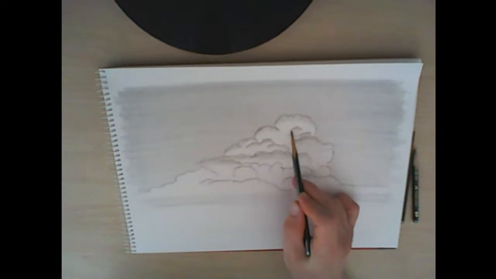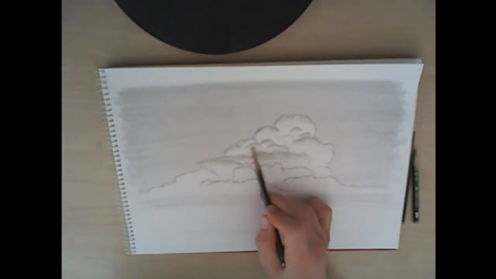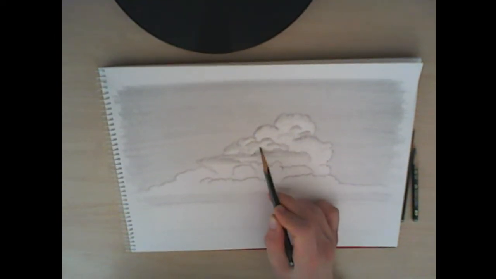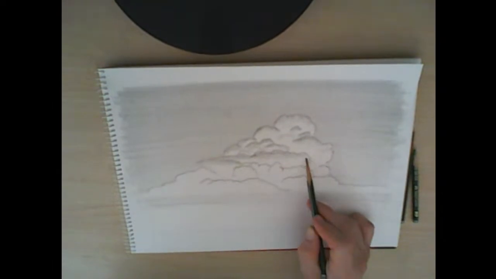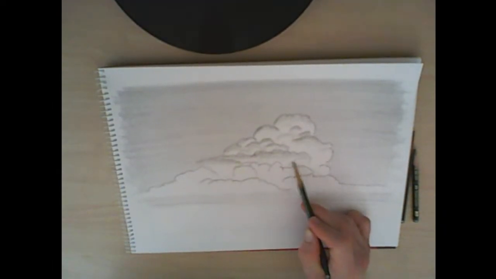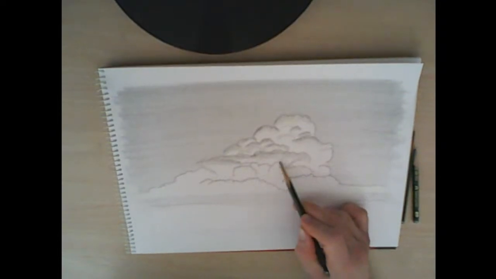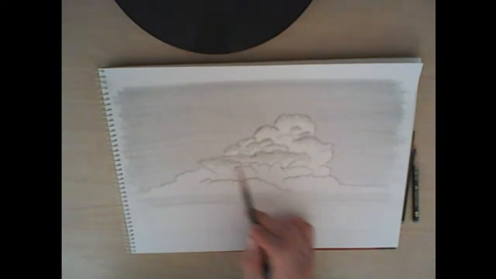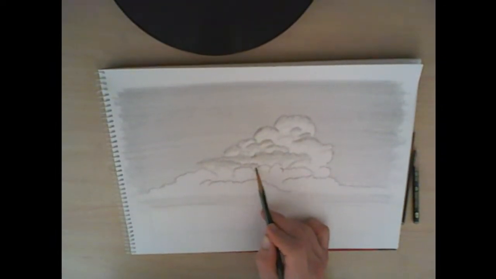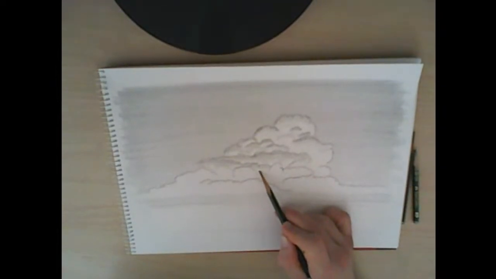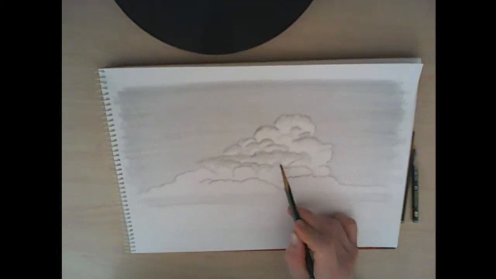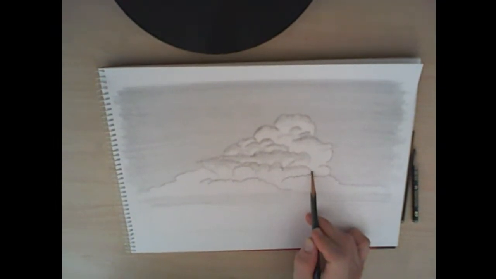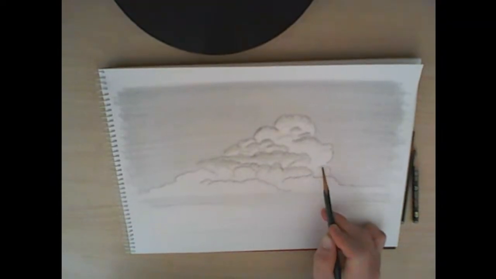Let's have some more random lines in there, indicating some more volumes. Just like so. Just all the shadows.